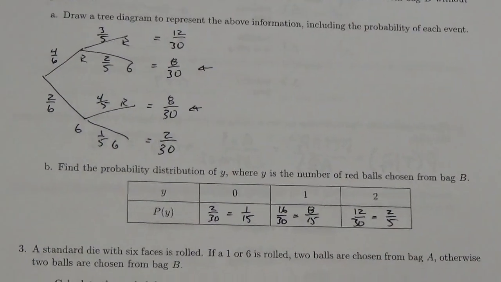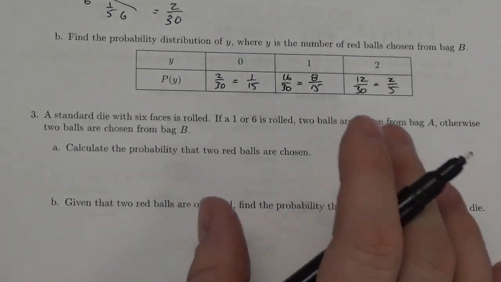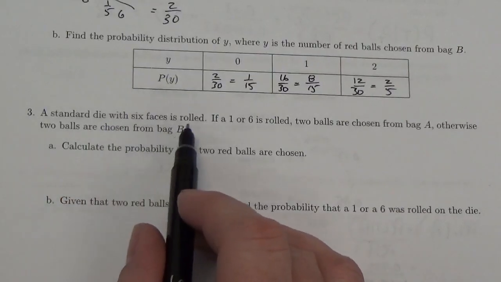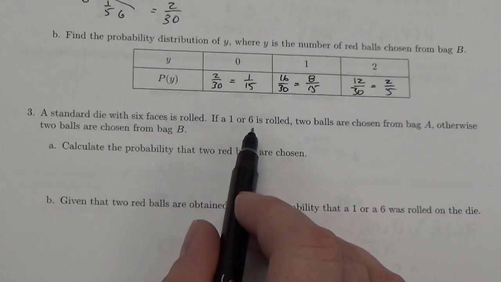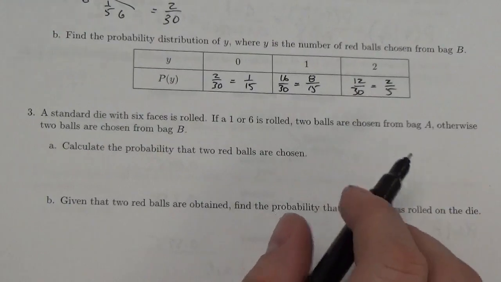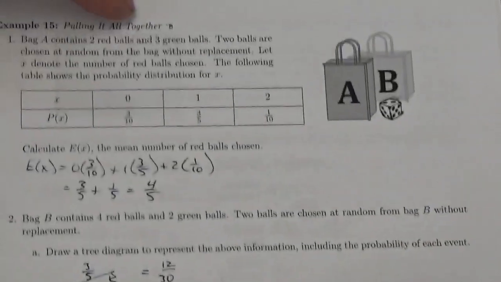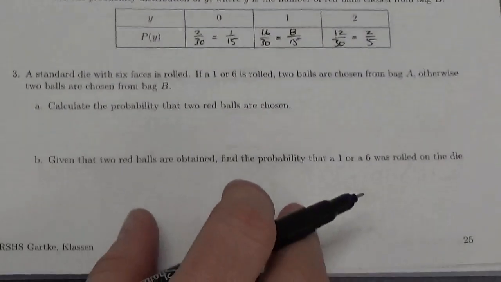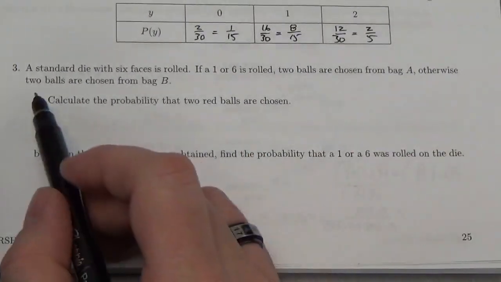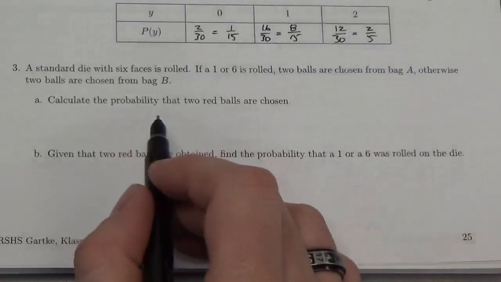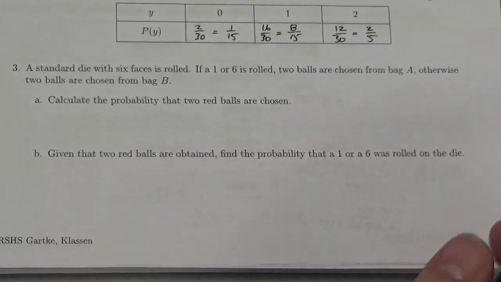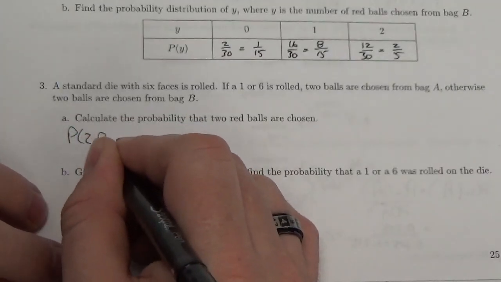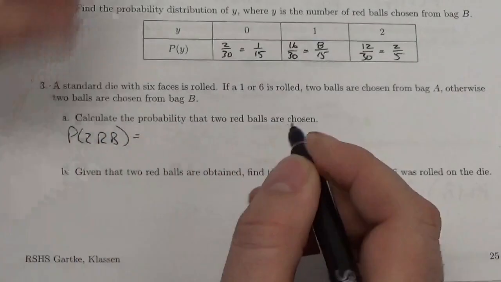Now let's take a look at the last question. Now that we've got these 2 different scenarios, a standard die with 6 faces is rolled. If a 1 or a 6 is rolled, 2 balls are chosen from bag A. So we have to put the above 2 questions together. These are the results from A. Otherwise, 2 balls are chosen from bag B. So what's the probability that 2 red balls are chosen?